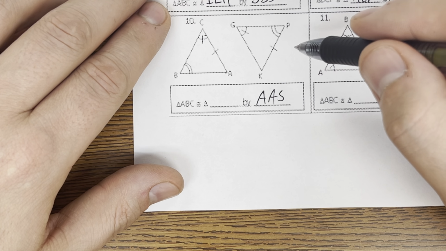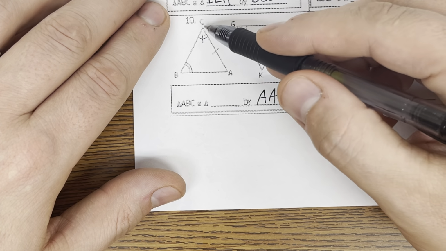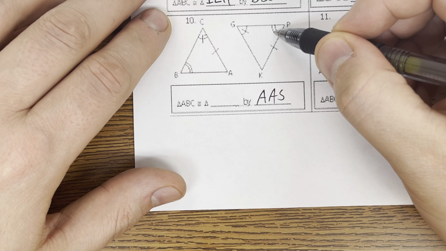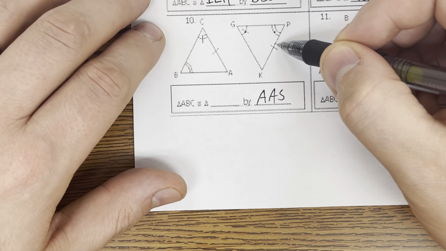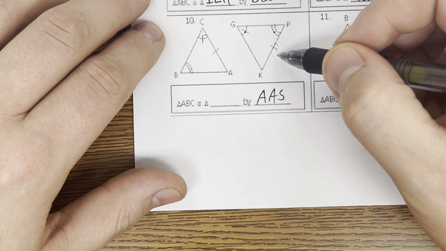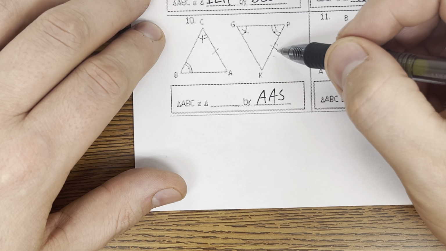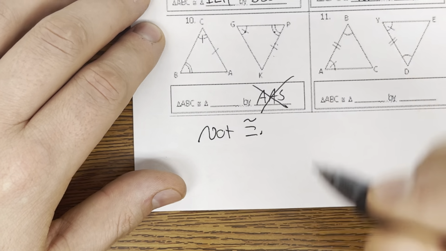Hold on here. Why is this not adding up? What did I do wrong? Well, angle, angle. I started at 2 here and started at 1 here. So this was not the corresponding side. So I really can't assume that that's congruent based off of that given information. So these ones are not congruent.